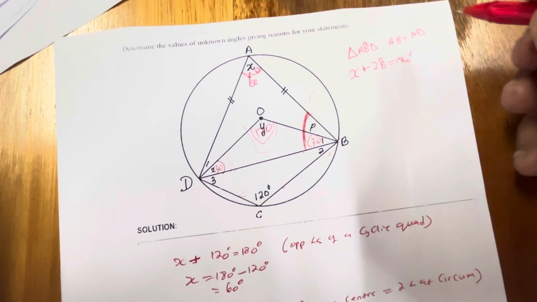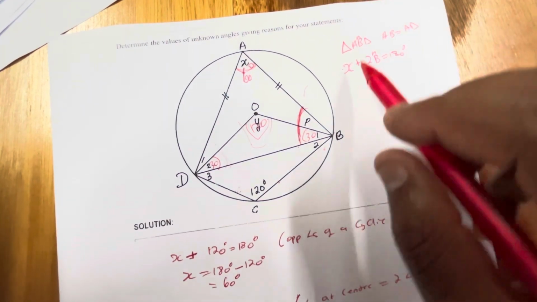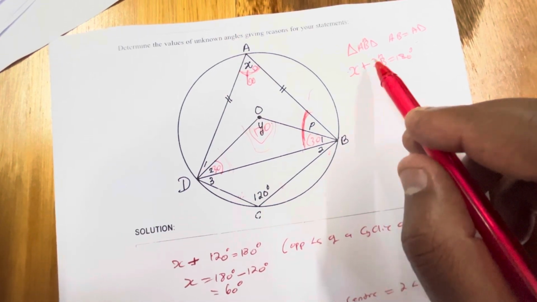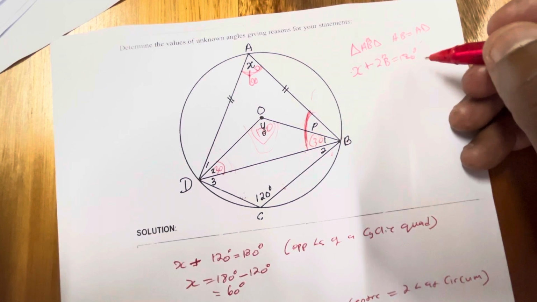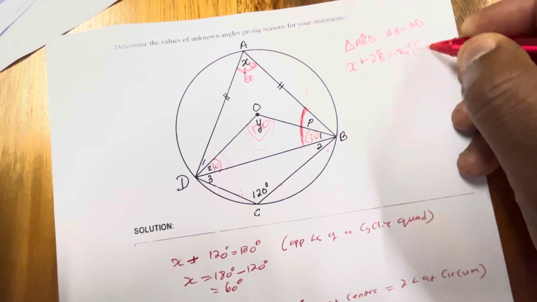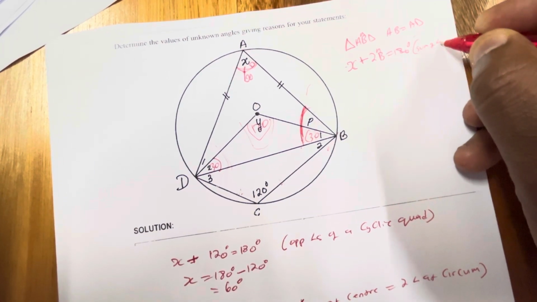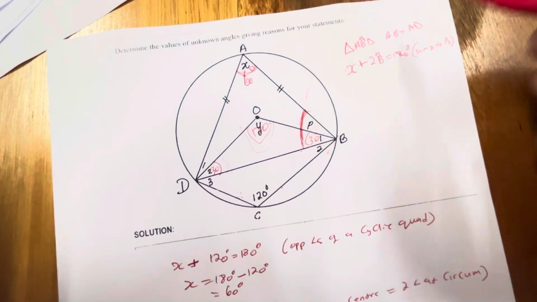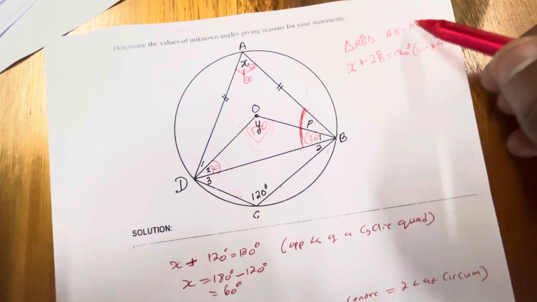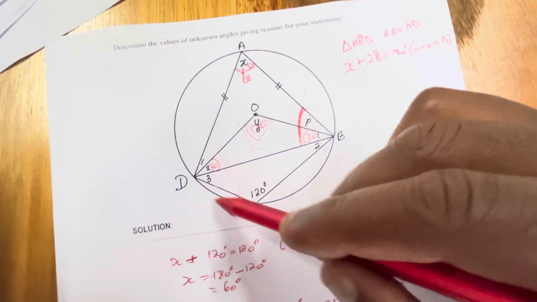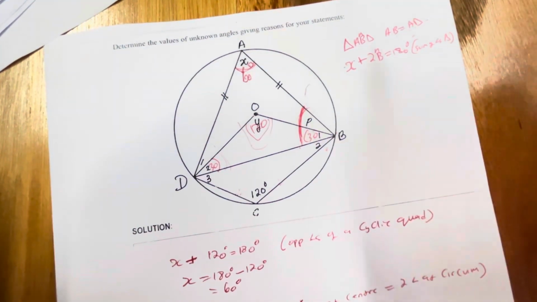So we can conclude by saying X plus 2B is equal to 180 degrees. Why do you say this? Sum of angles in a triangle. And do not forget to write the reason for AB is equal to AD, because we're given that AD is equal to AB.